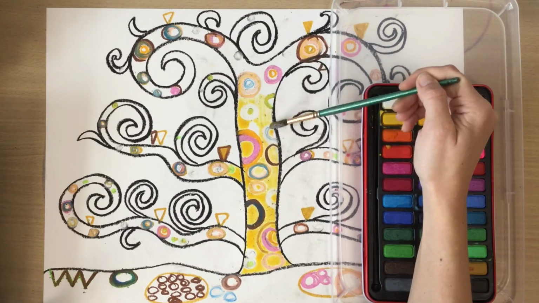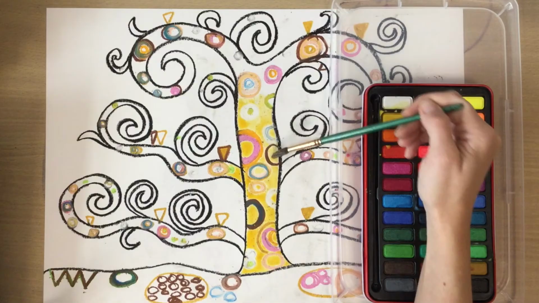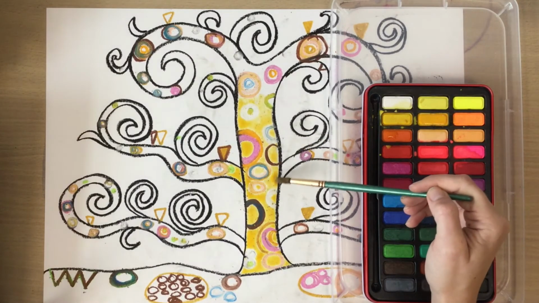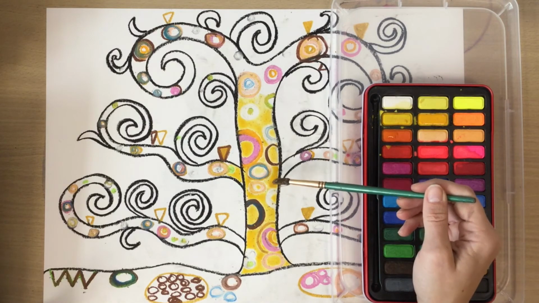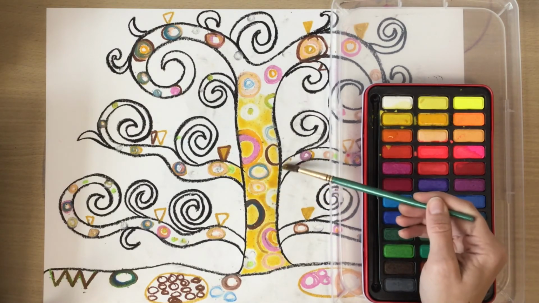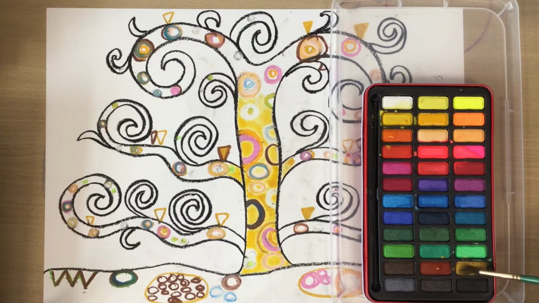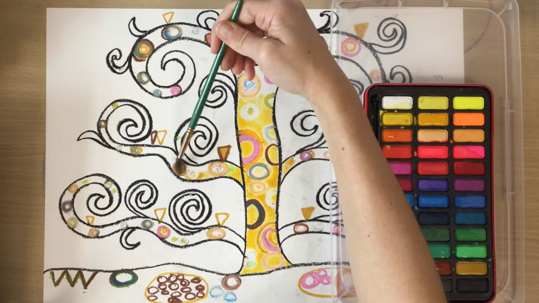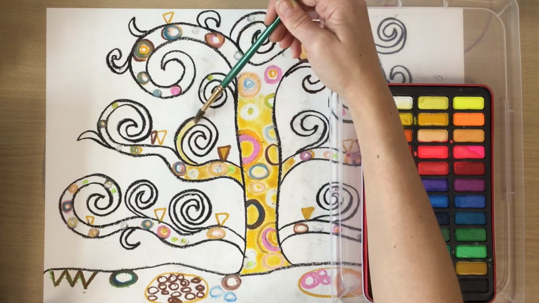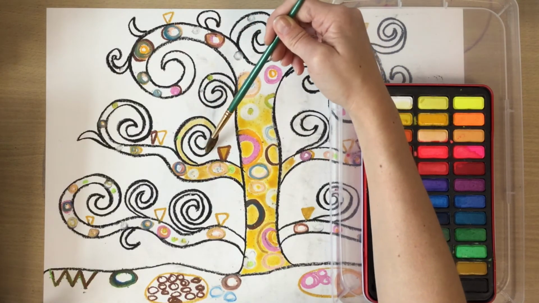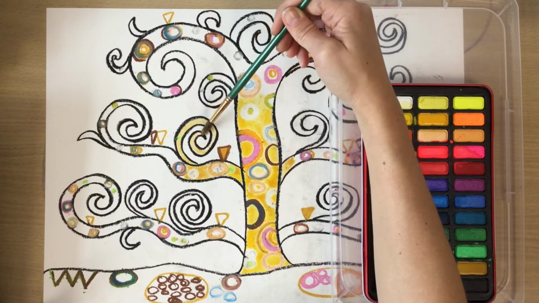If you add more water to your paint, it will become lighter. If you want your paint to be darker, rub your brush in the paint more to get more pigment on your brush. You can also mix your colors for the tree and the branches. Remember, you are the artist, so it's up to you the colors that you want to use. But I am using kind of similar colors to our artist. He is our inspiration today.